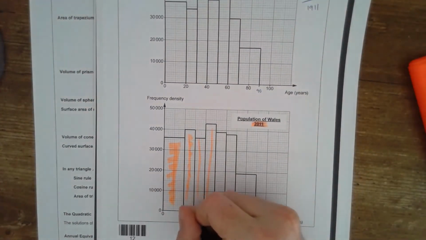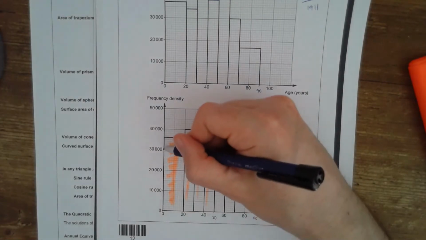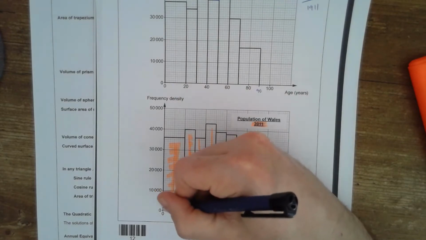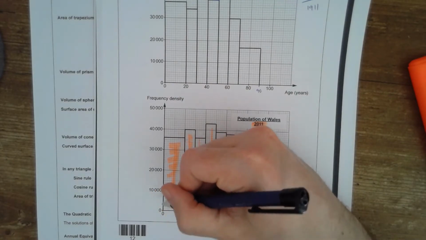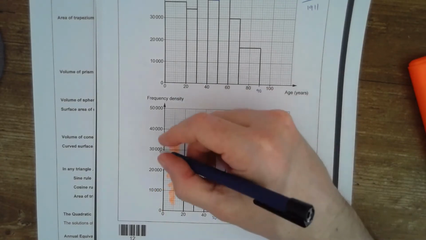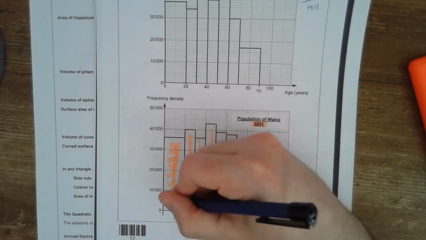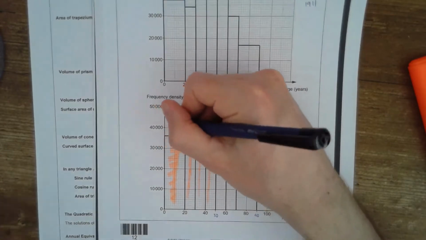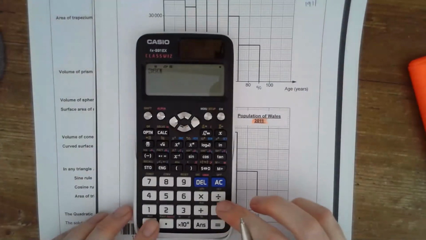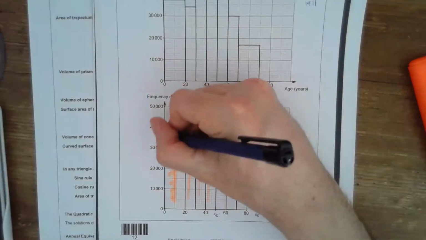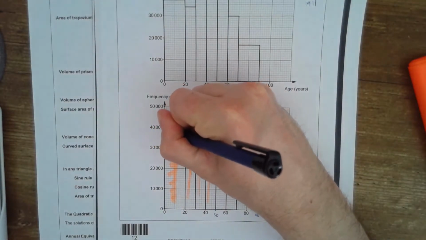So the width of this bar, the class width is 20, it goes from 0 to 20, that's 20. And it's 6 little squares up from 30,000. And I can see that one block goes up in 10,000, so each square must be worth 1,000. So this would be 36,000 times by 20. So 36,000 times by 20 gives me an answer of 720,000 in this bar here.